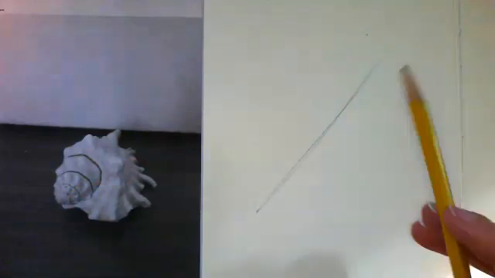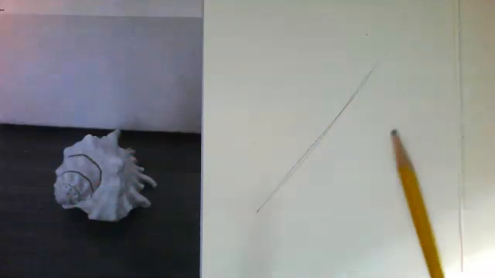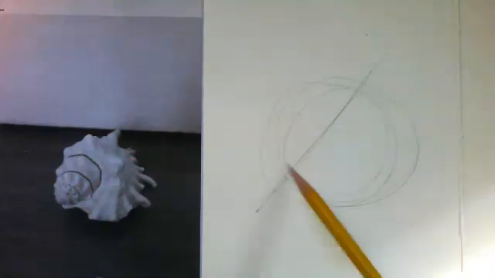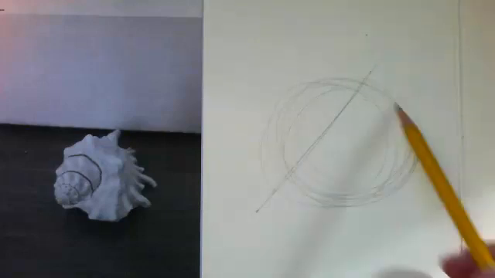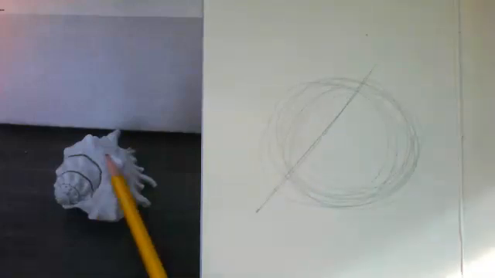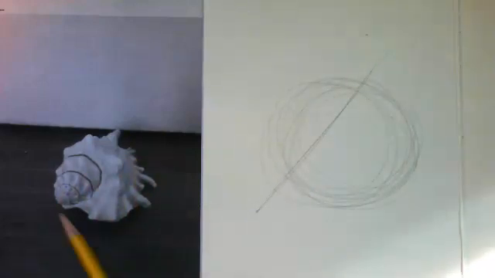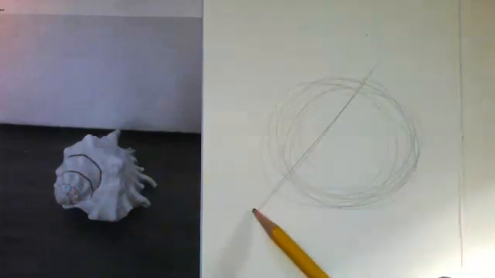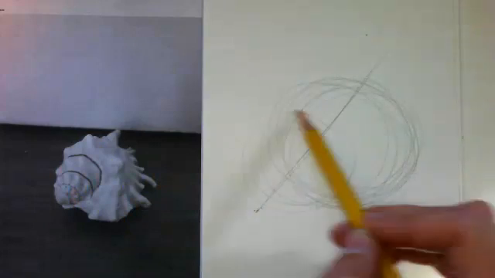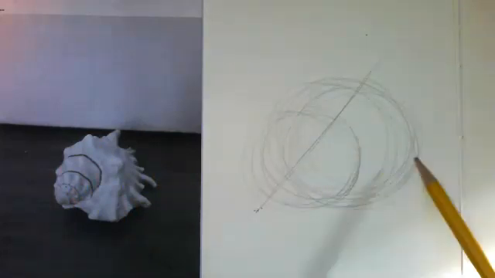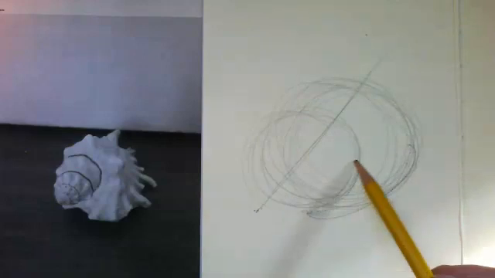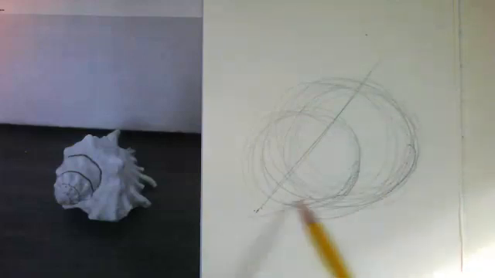Next, we've got a basic shape here. This is tricky, but you're a great artist. I know you can do it. I've got this blob here. It's the blob, right? Then I also have a cone. The point of the cone is at the end of the axis. This overlaps, the body of the shell overlaps that cone, so I got to keep that in mind.